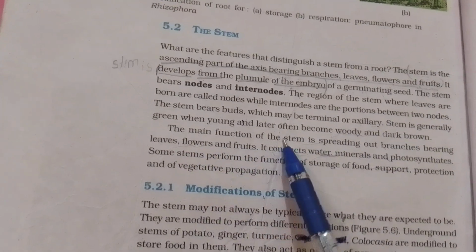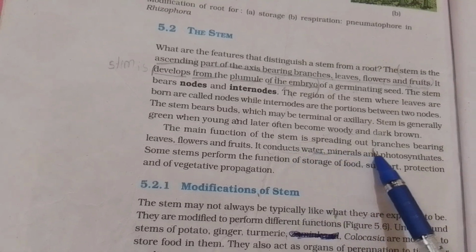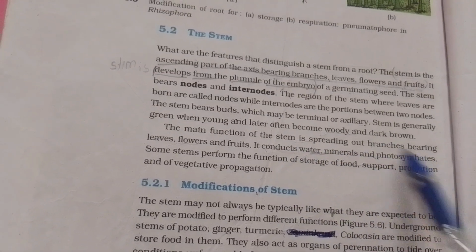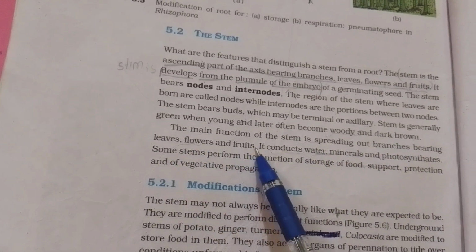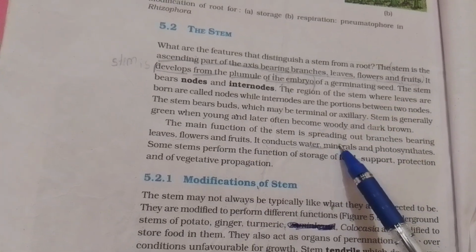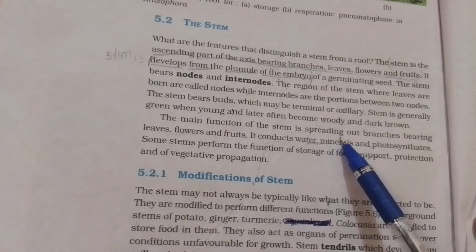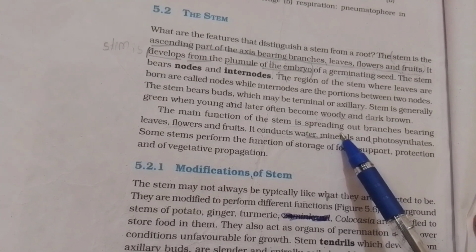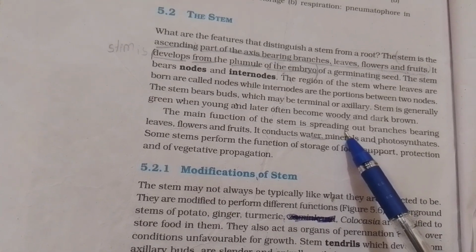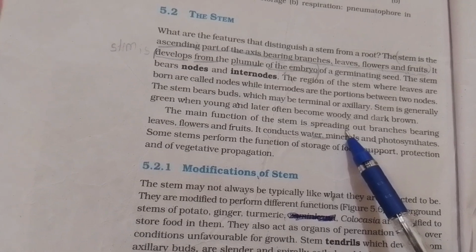The main function of the stem is spreading out branches bearing leaves, flowers and fruit.